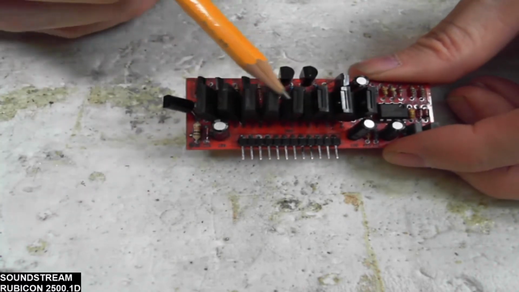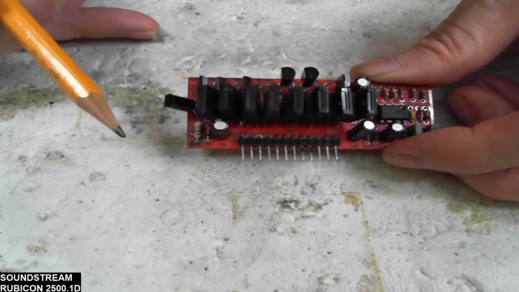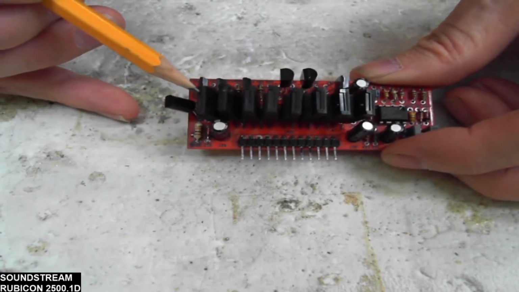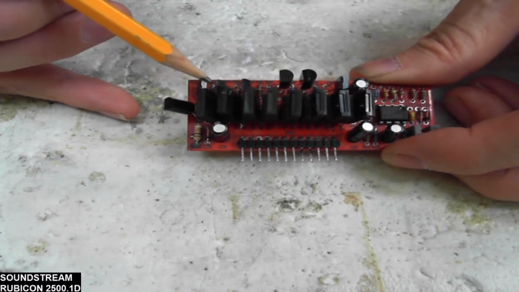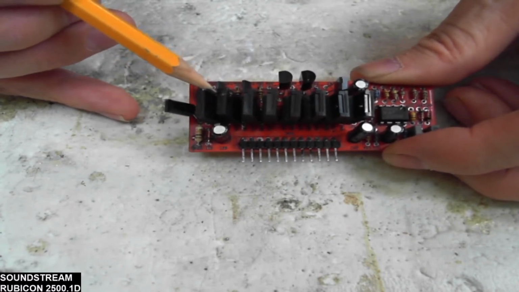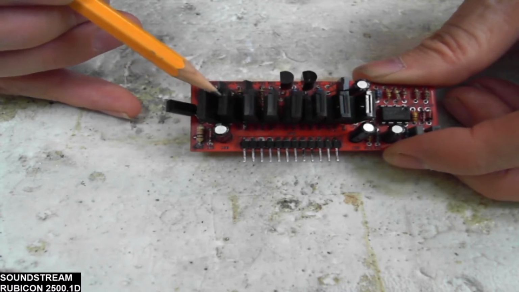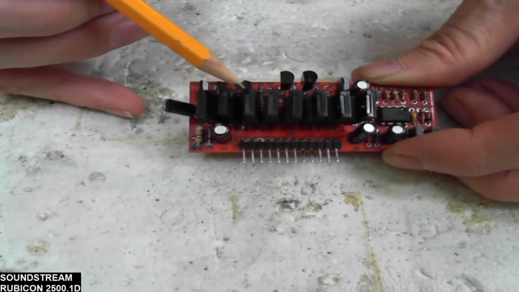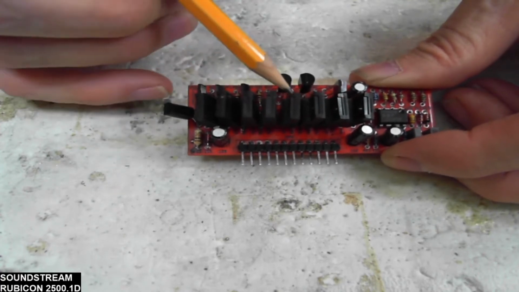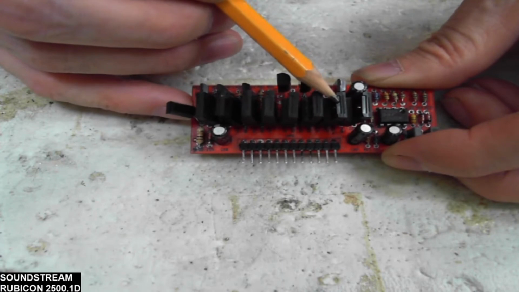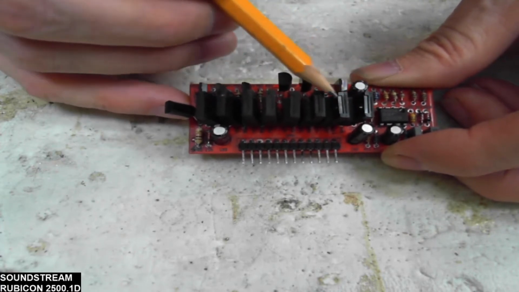So then these transistors across, they're in pairs. So Q48 and Q49 are A1837s, and the next two are C4793s, and then it goes two 1837s and then two C4793s.